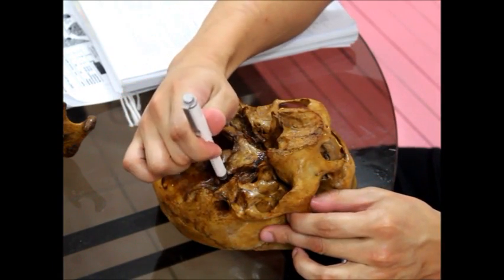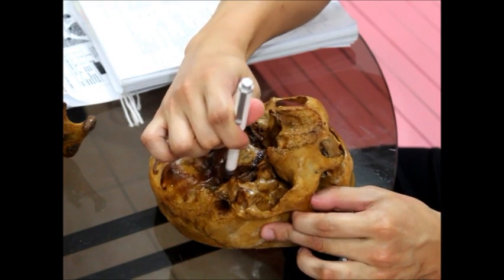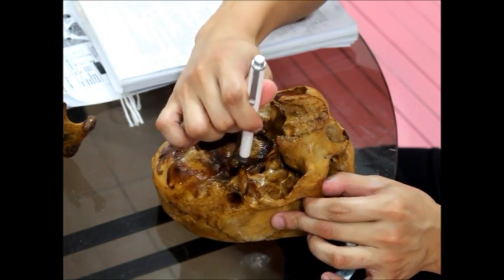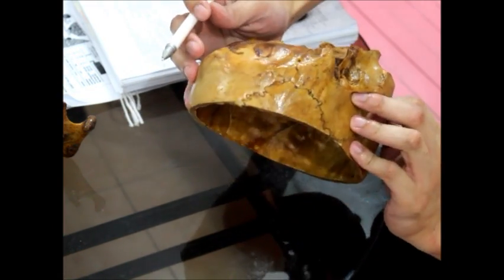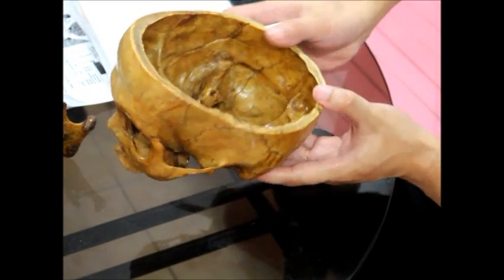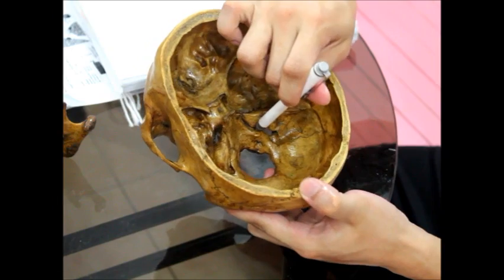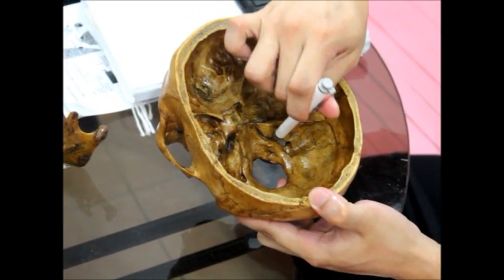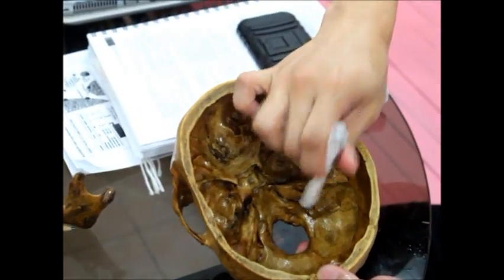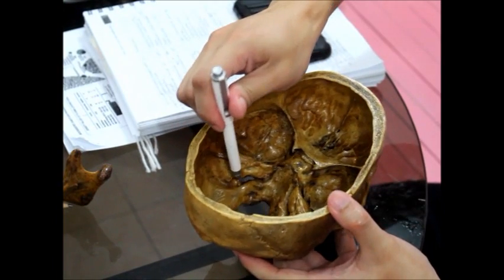From here, this is the jugular foramen. From inside the skull is jugular foramen, right here.